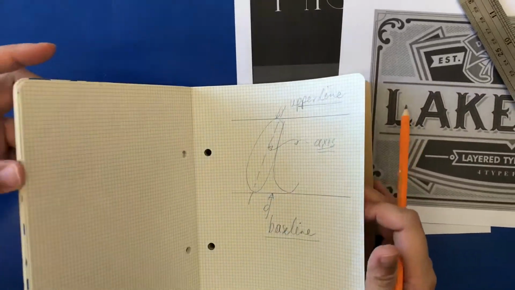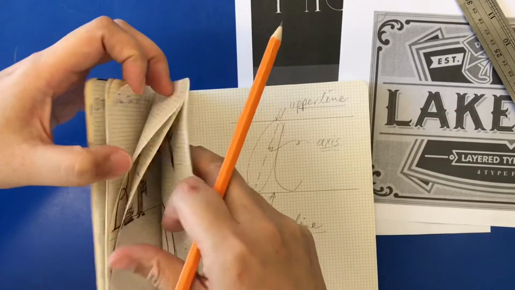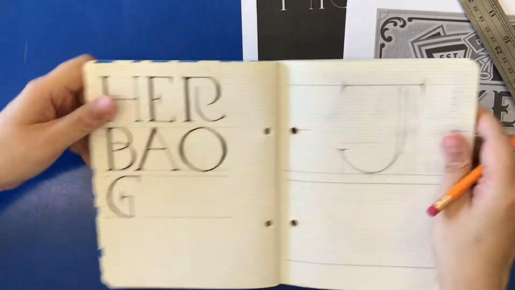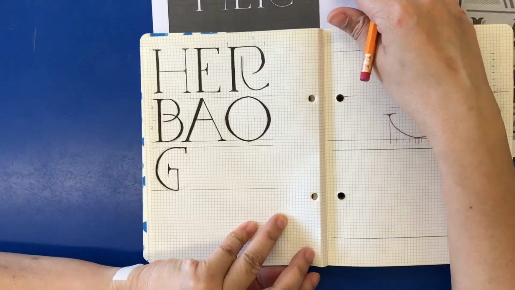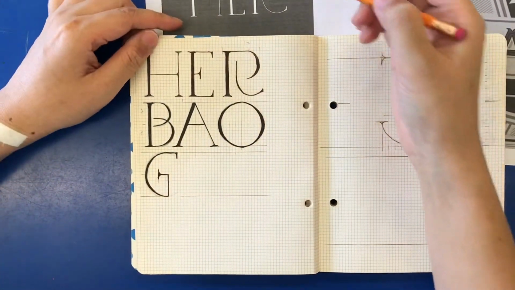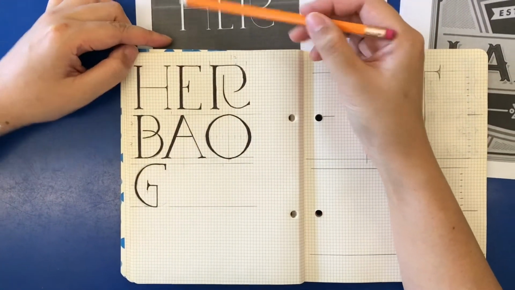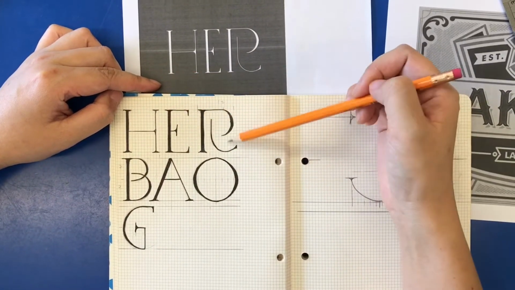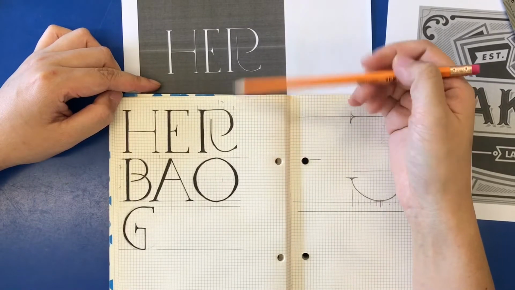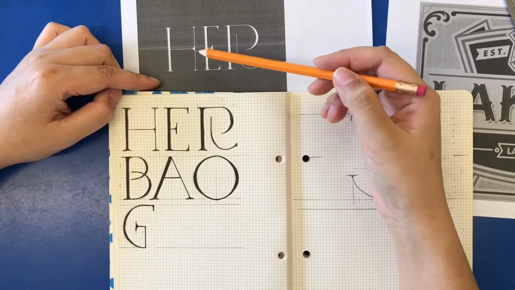So I'm going to show you what I have done. Here I have done it. Basically, as I look at the typography, I just drew it based on the scale. You need to find out the scale of your work, and then label it down. This is what I did. How did I do it? I'm going to show it right now.